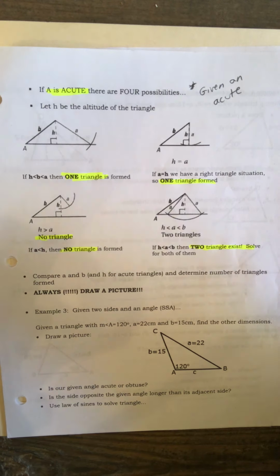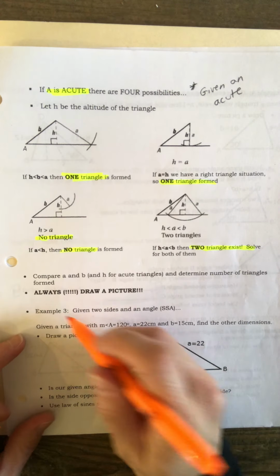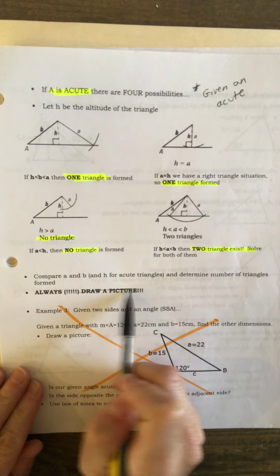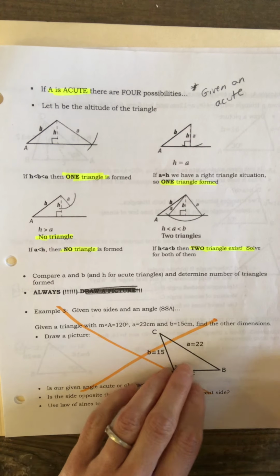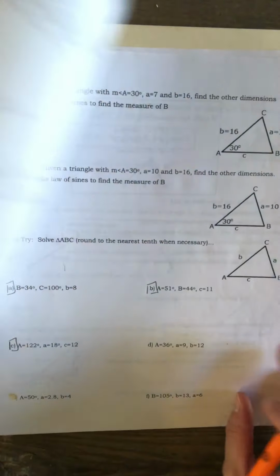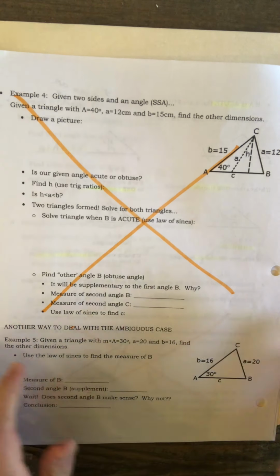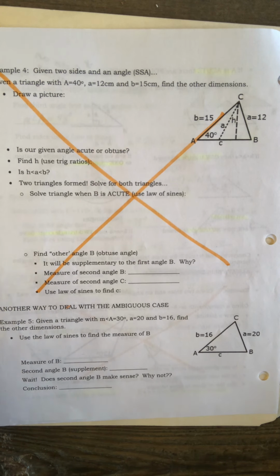Now, there are 2 ways to approach this. I'm going to concentrate on 1. We're remote learning right now, so it's easier to just focus on 1. In order to do that, I want you to cross out example 3. You don't always have to draw a picture, so you can cross that out too. I'll explain why. I want you to cross out example 3 and example 4. All right, guys? It's a lot of crossing out, but I think concentrating on 1 method, the one I think is the easiest to work with, is the best strategy for our remote learning situation.